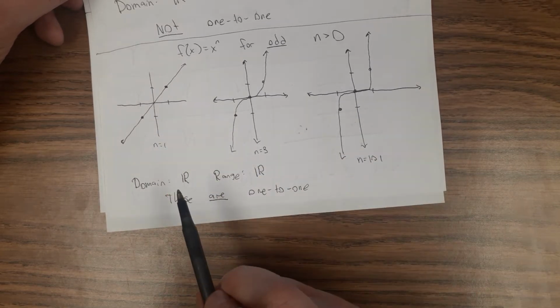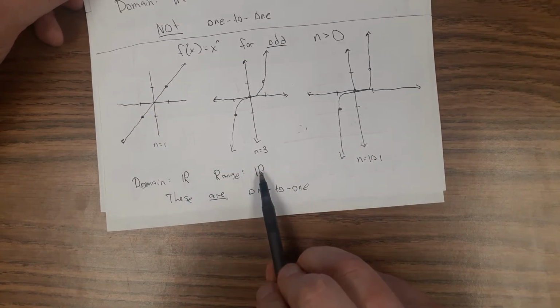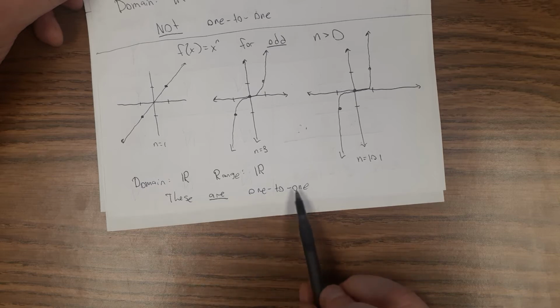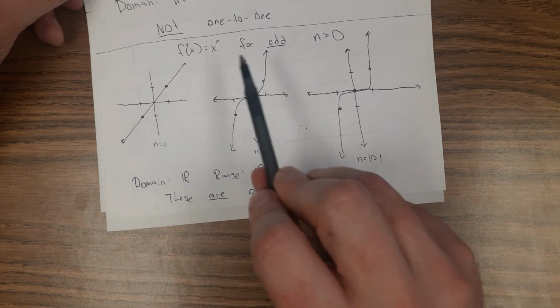The domain of these functions is all real numbers. The range is also all real numbers, and these are one-to-one. These do pass the horizontal line test.